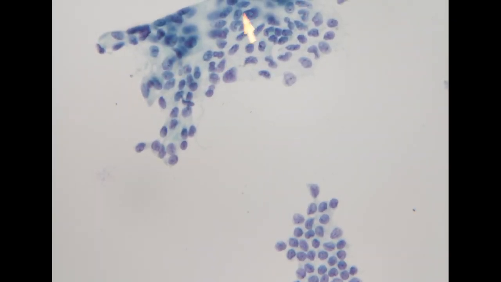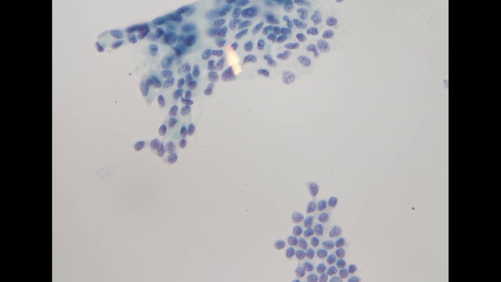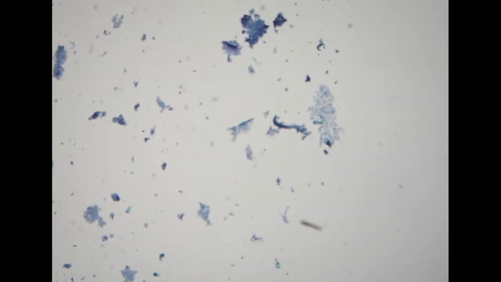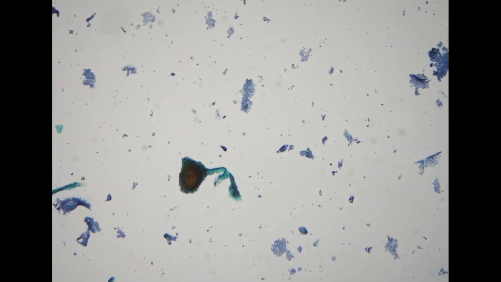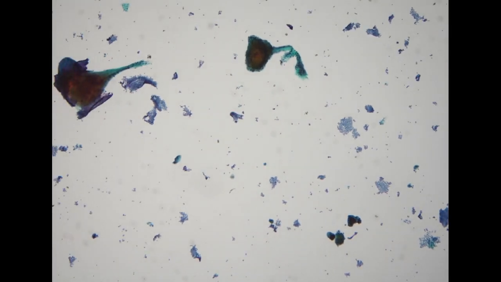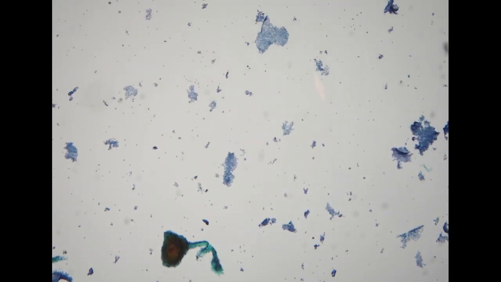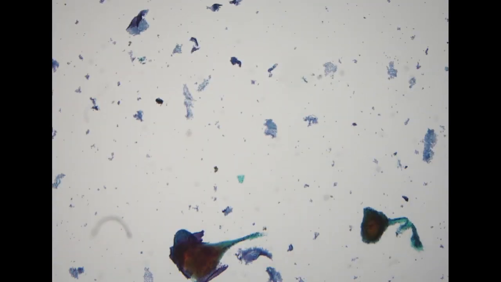Here is also one over here, another one over here. So this is also typical for papillary thyroid carcinoma. So the clue would be hypercellularity, and you see papillary growth pattern with a fibrovascular core, and we see monolayer flattened sheets with background of scant colloid. So this is very typical for papillary thyroid carcinoma.